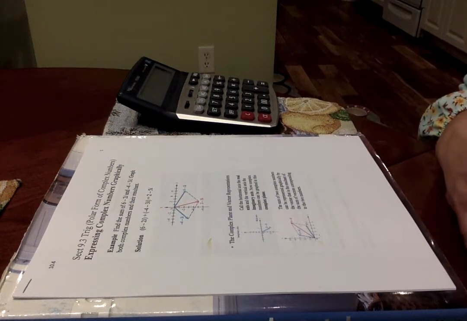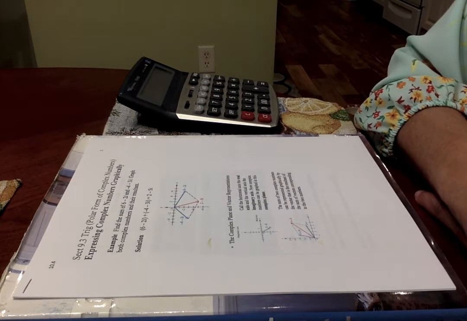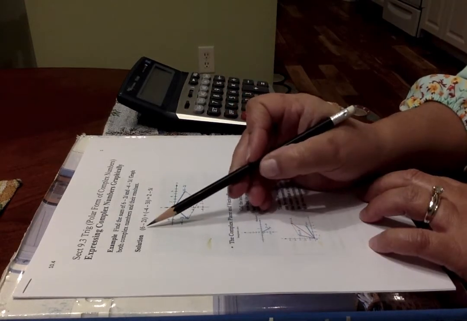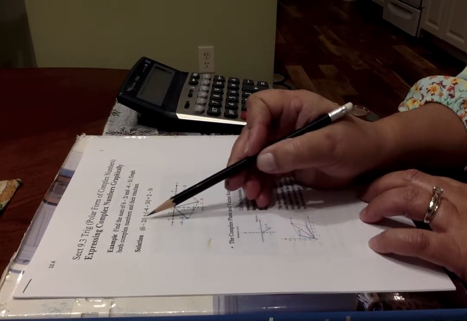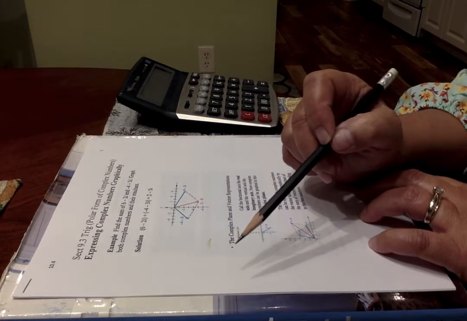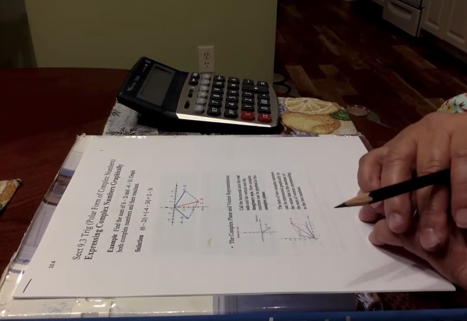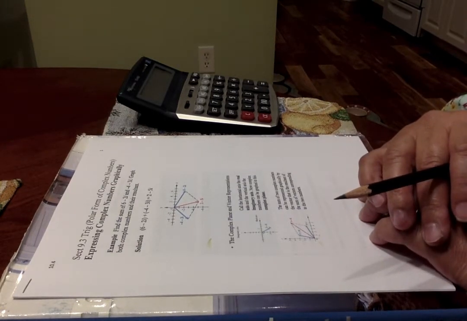Okay, so moving on to section 9.3, we're going to take our polar numbers, and they're going to be in complex form. In other words, they're going to be written with a real portion and an imaginary portion. That's what complex numbers are, if you remember them from algebra. We're going to be looking to graph them, and then we're also going to be using them for various calculations.